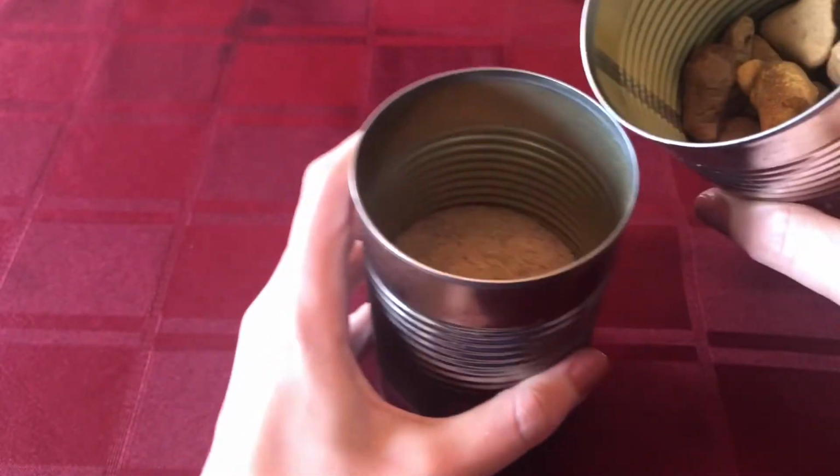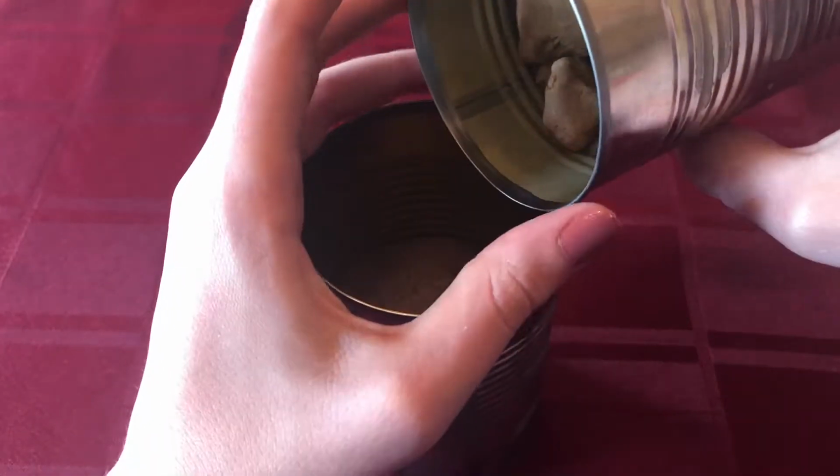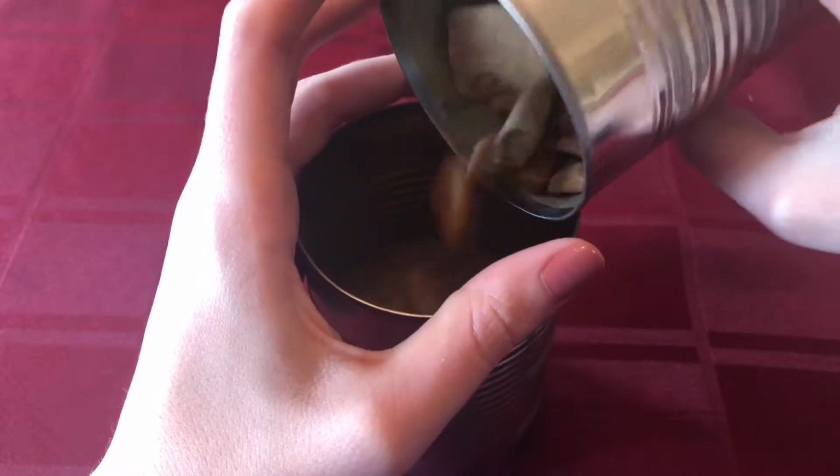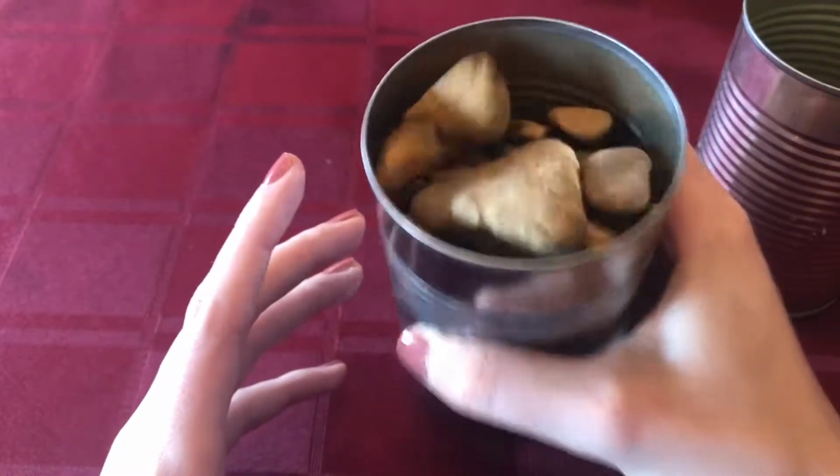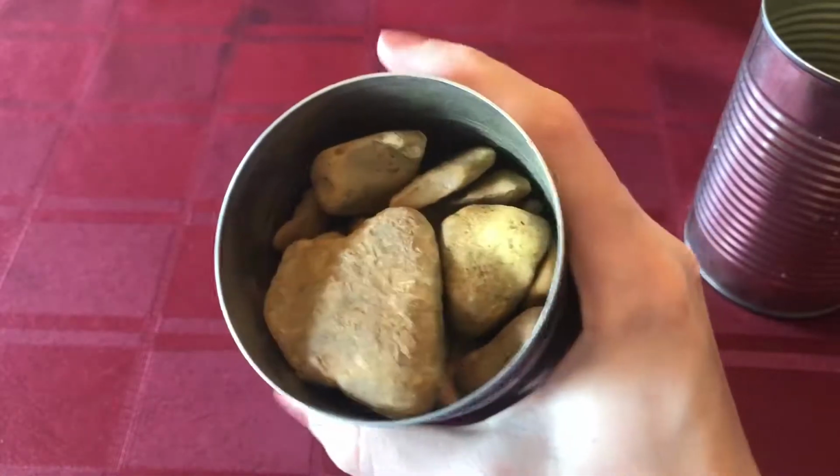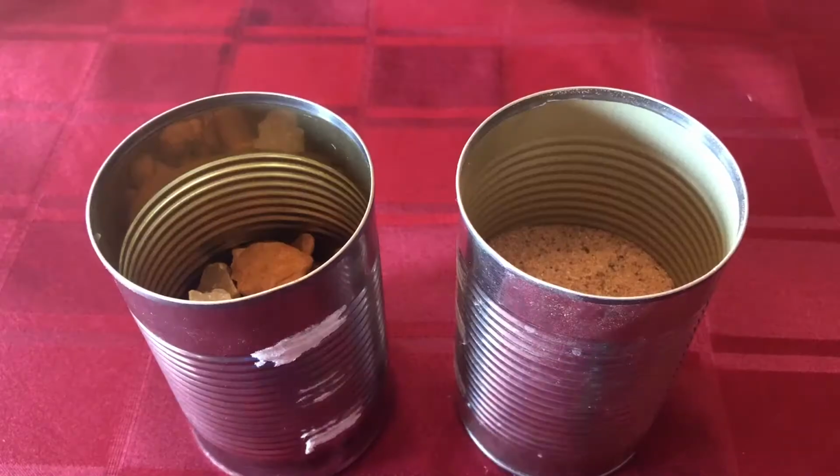First, they should add dry sand to an empty can until it is about half full, and then add rocks on top of the sand. After shaking the can gently a few times, they should observe if the rocks have settled into the sand.